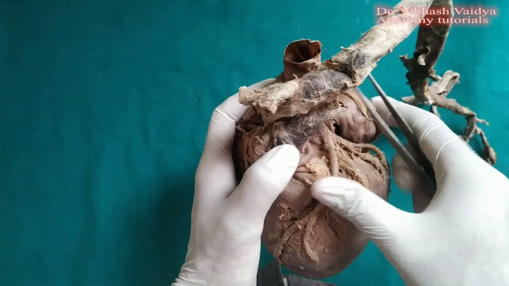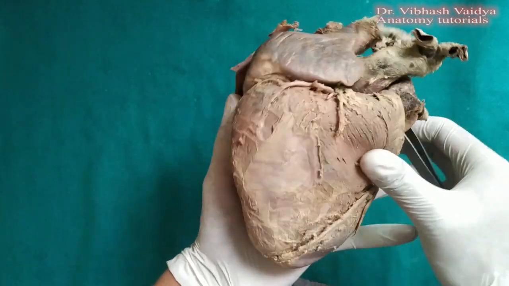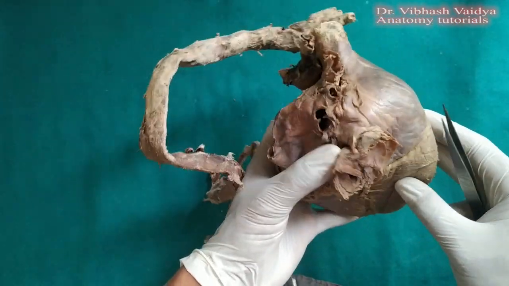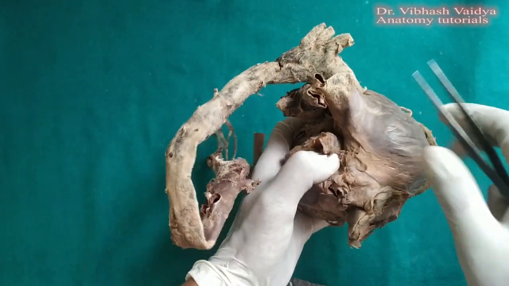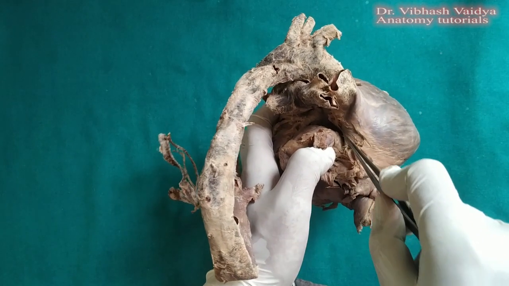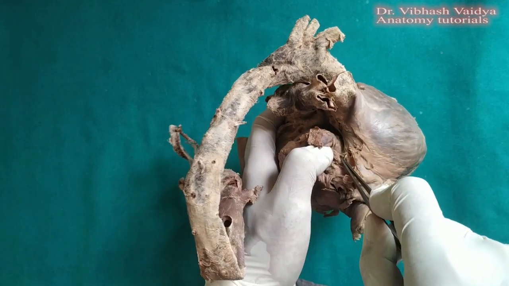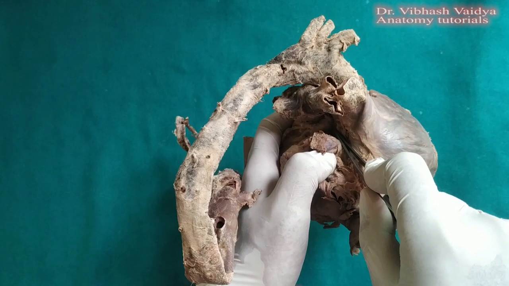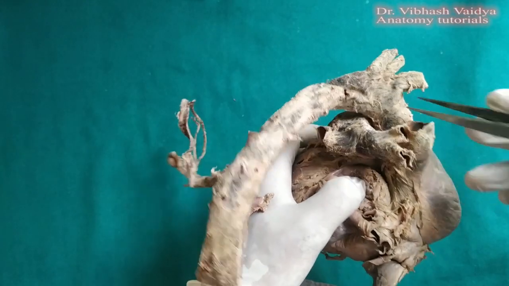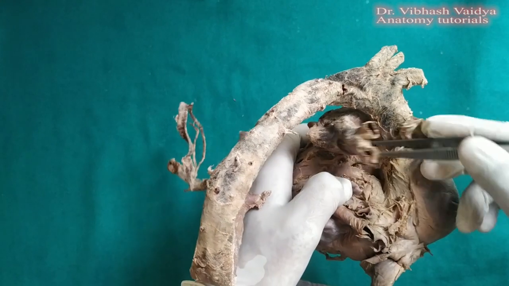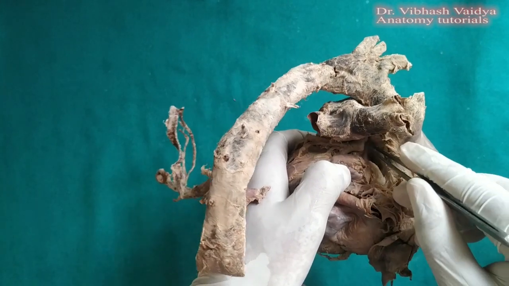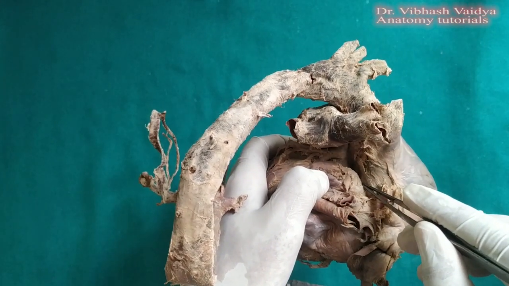The interatrial groove is faintly visible posteriorly. Here we can see this is the interatrial groove, and it is faintly visible posteriorly, while anteriorly it is hidden by the aorta and the pulmonary trunk. So this is the interatrial groove.